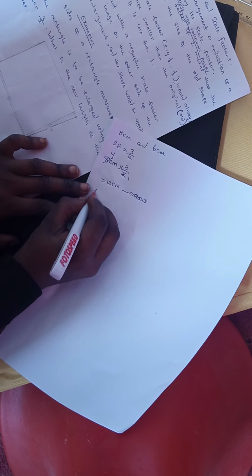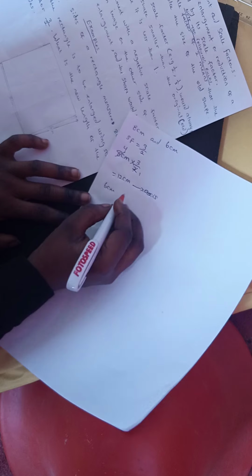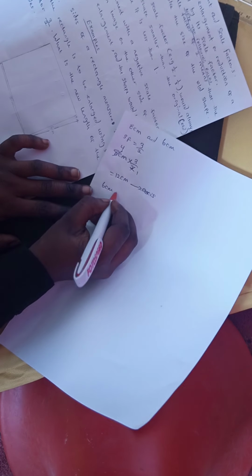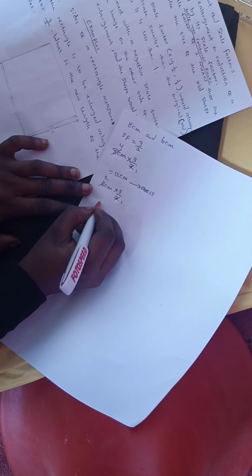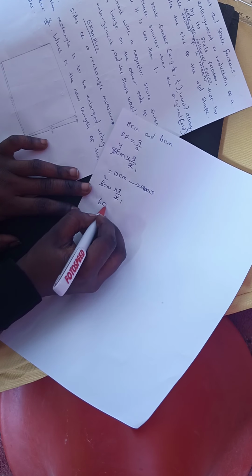Then we will do the same thing for the y-axis. We were given 6 centimeter. So we are going to multiply that by our scale factor, which is 3 all over 2. So what do we have? We have 6 centimeter.